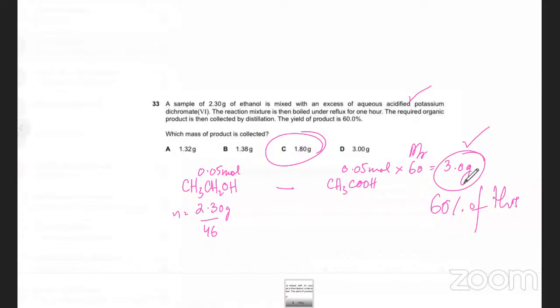So you're going to get 3 grams. That's your theoretical, the one you're getting on paper. When they say that the yield is 60%, that just means that you're not going to get this. You're going to get 60% of this, and 60% of this is 1.8 grams. Is that clear?